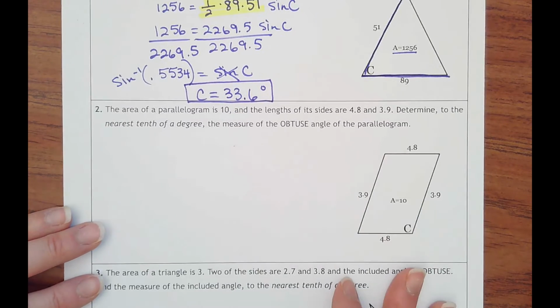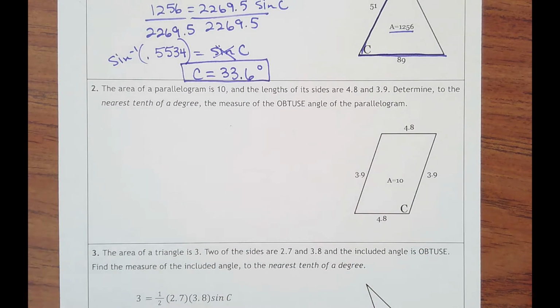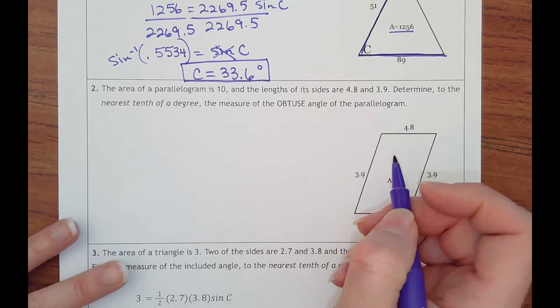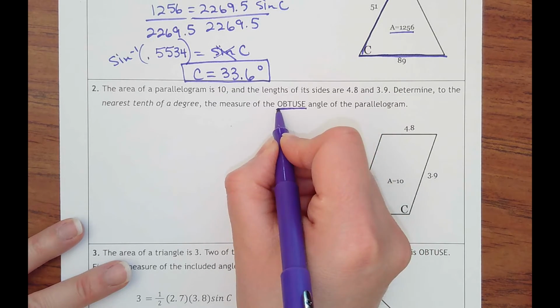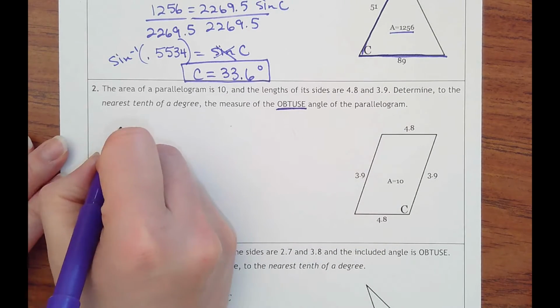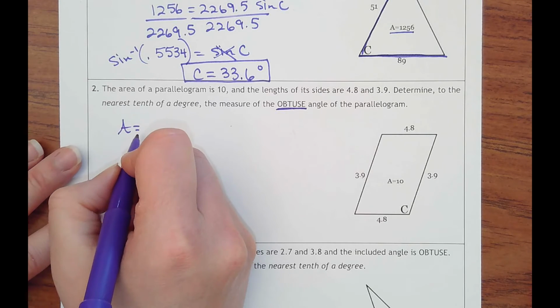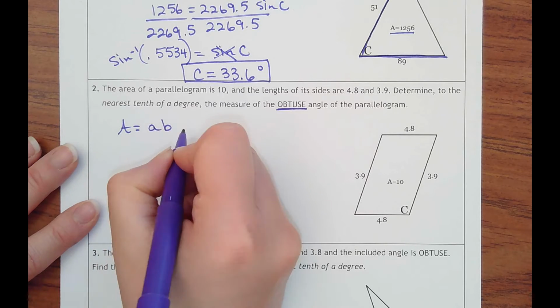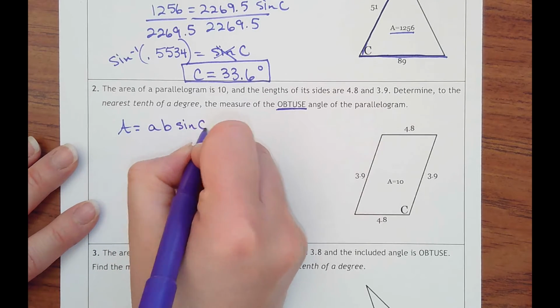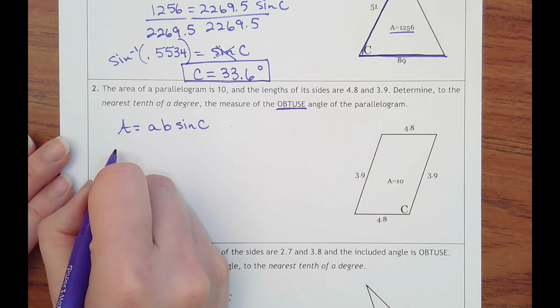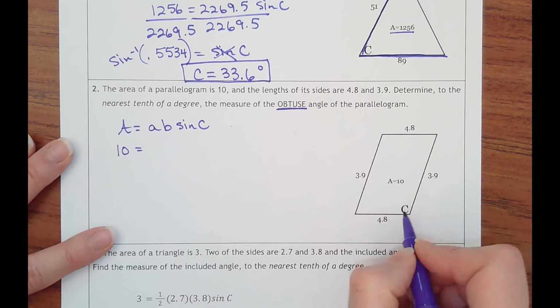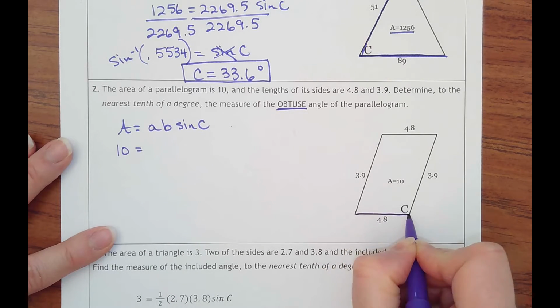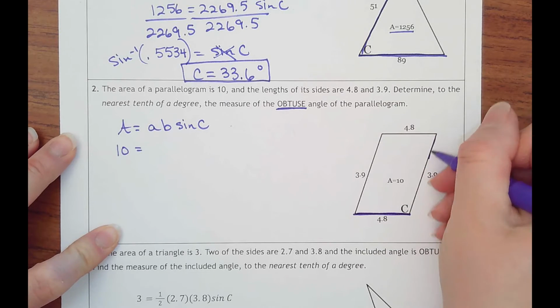Okay. Number 2 is the area of a parallelogram. It shows us the side lengths to the nearest tenth. Find the measure of the obtuse angle of the parallelogram. So there's going to be a little extra step to this. Okay, so the area of a parallelogram, taking out the 1/2 because we have two triangles here, is just side A times side B times sine of angle C. Okay, so then my area is 10. So here's my angle. The two sides I'm going to need are here and here.